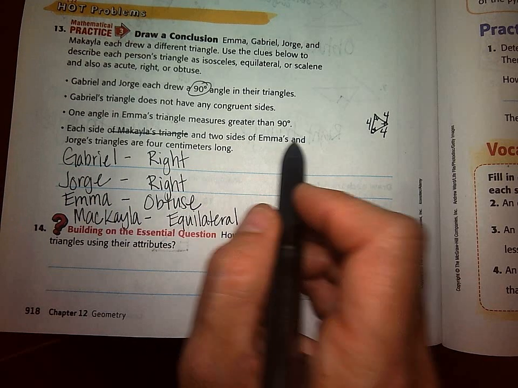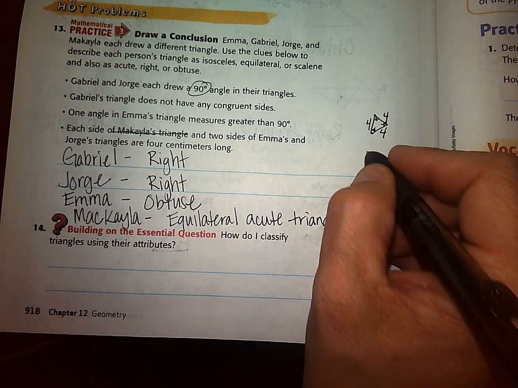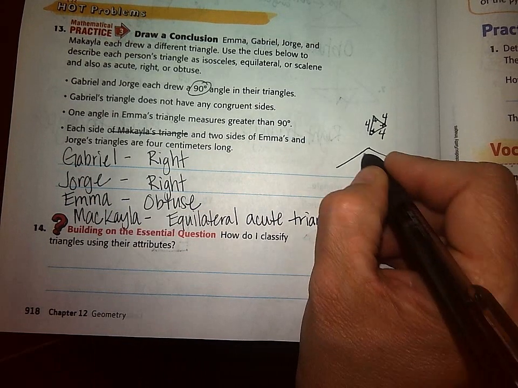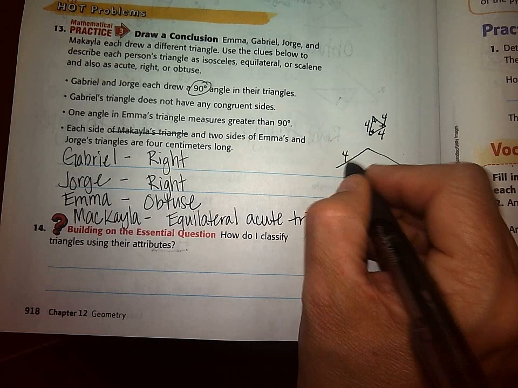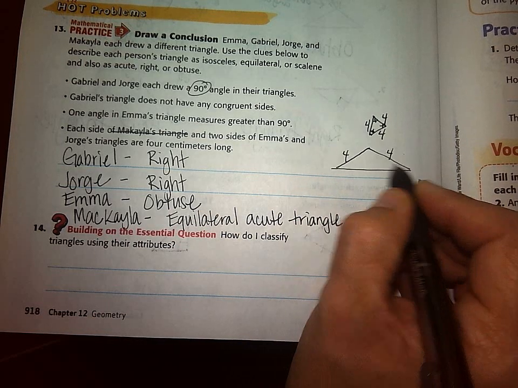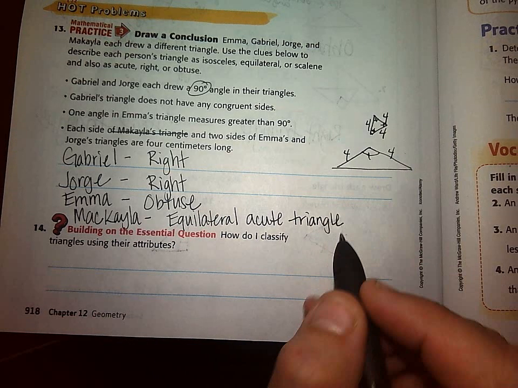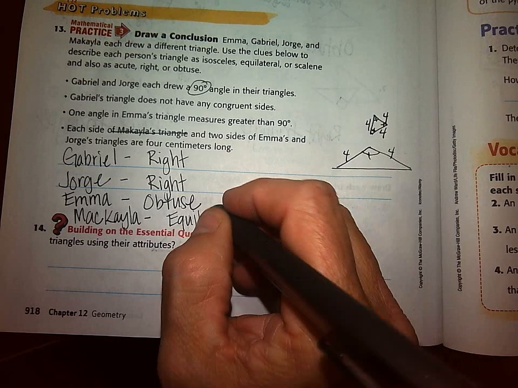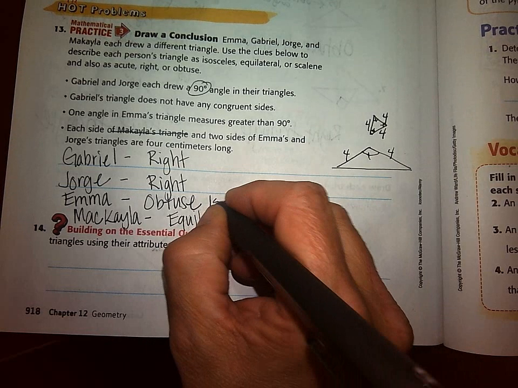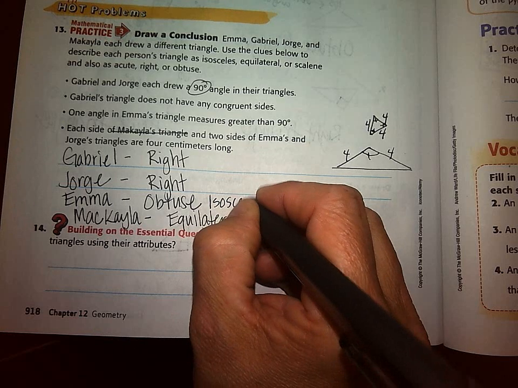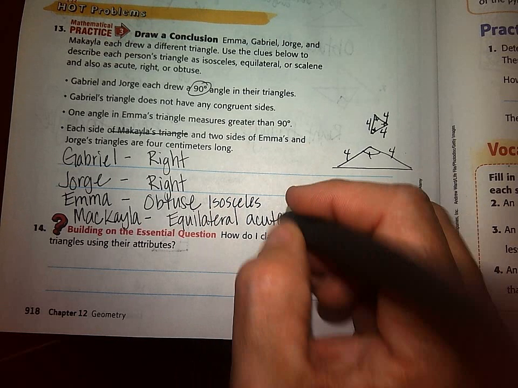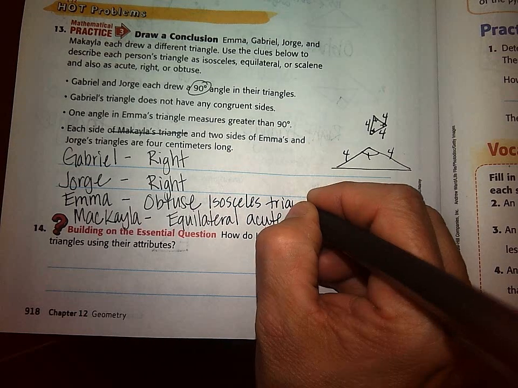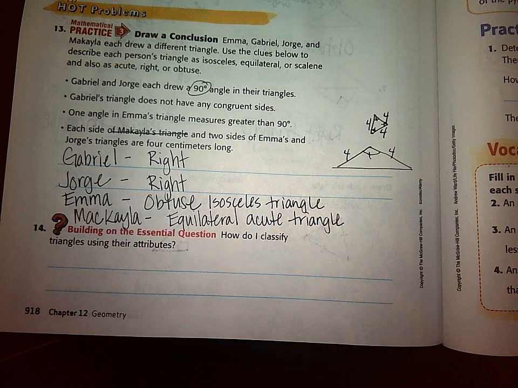2 sides of Emma's and Jorge's. Okay, Emma has 2 sides that are 4 centimeters long. She's got that obtuse, that big angle. So she has an obtuse isosceles. 2 sides are the same. An obtuse isosceles triangle.